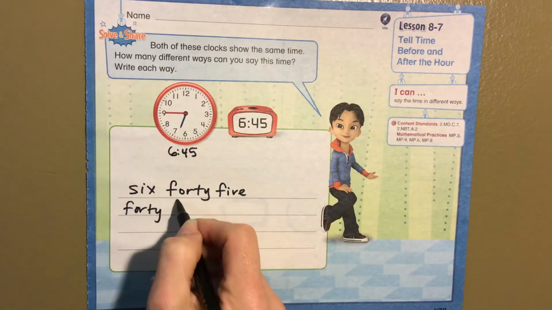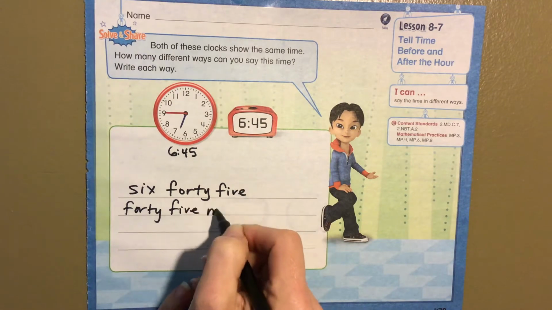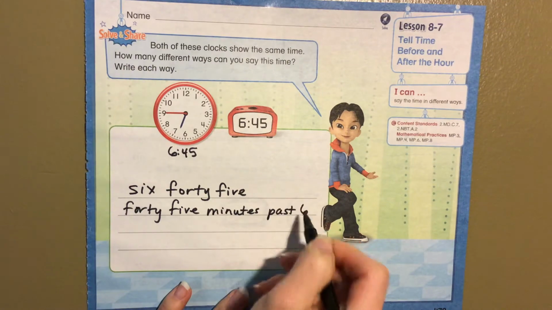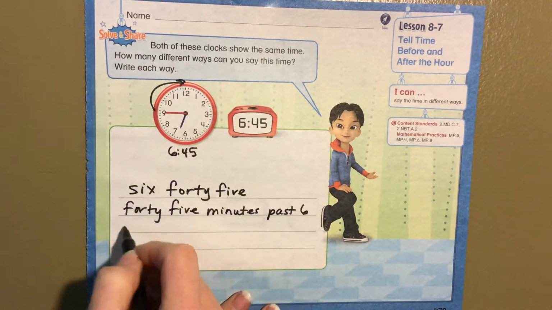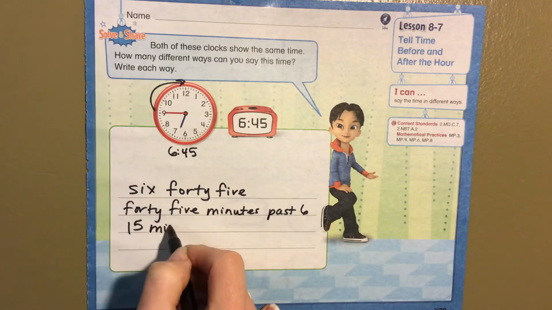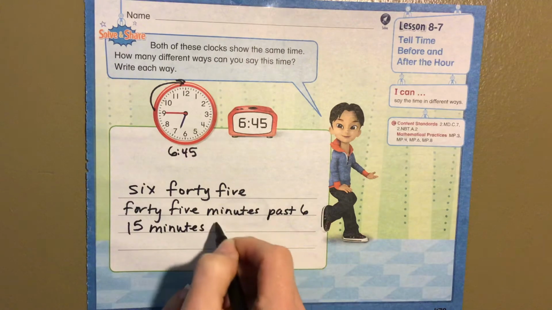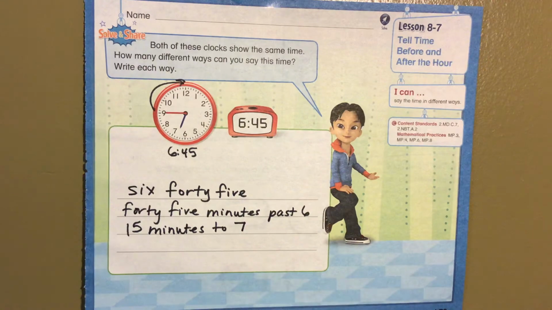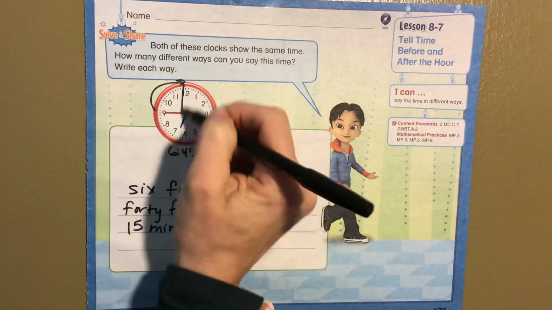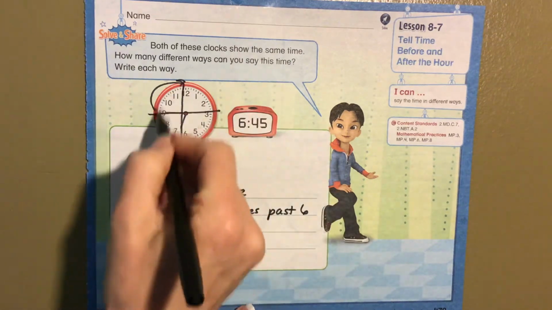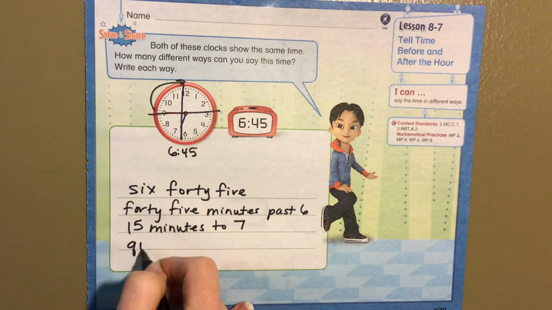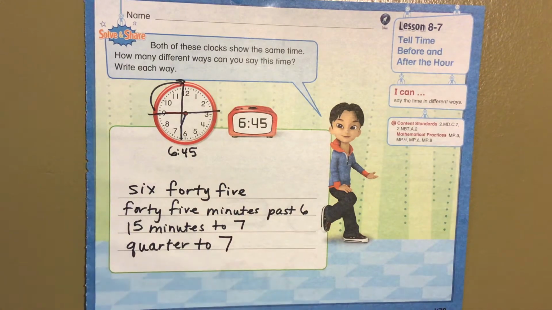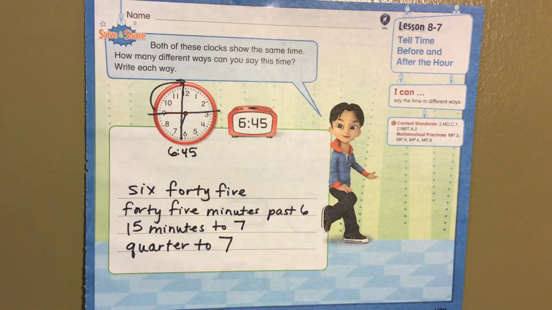So 45 minutes past 6. Or I could say 15 minutes to 7. 15 minutes to 7. Sometimes people also say it is a quarter to 7 because it is a quarter of the clock. We can put it in 4 different pieces or quarters. So there's actually several other ways that we could say this too.